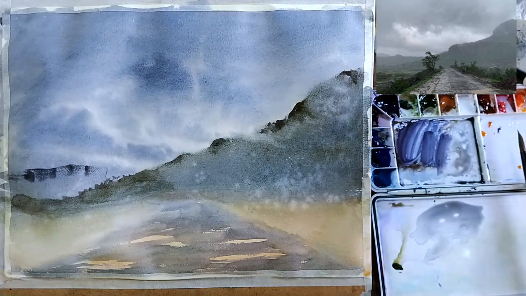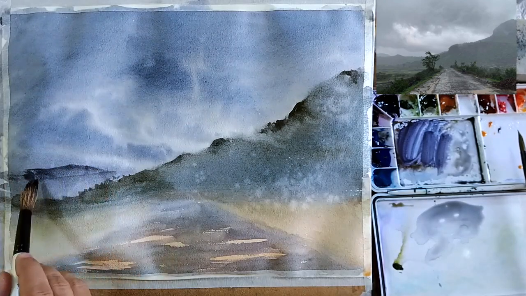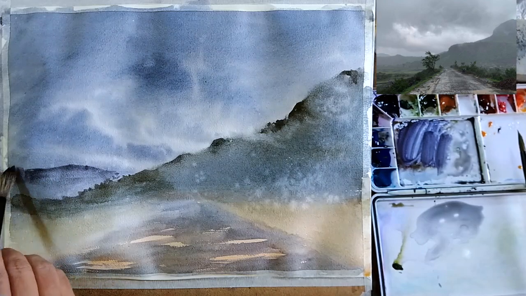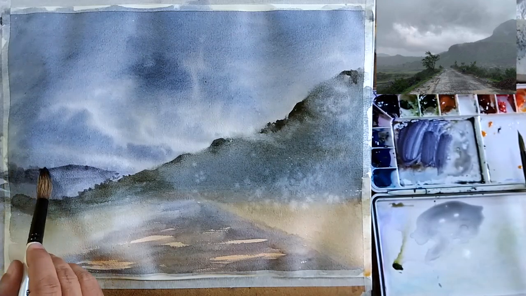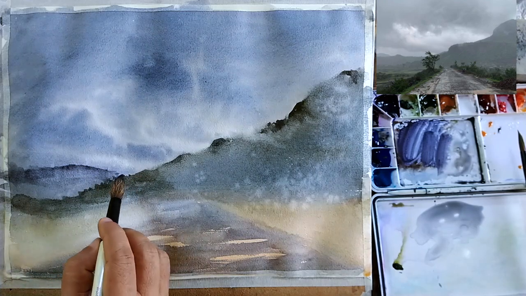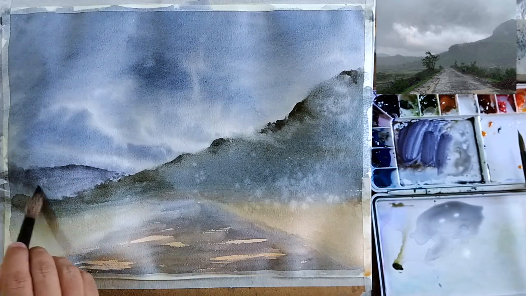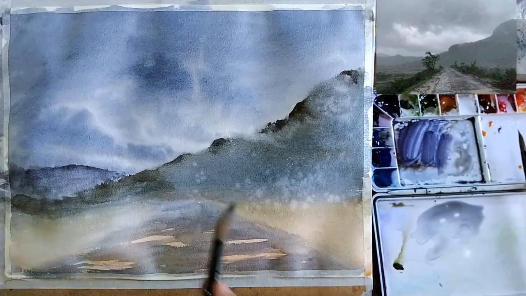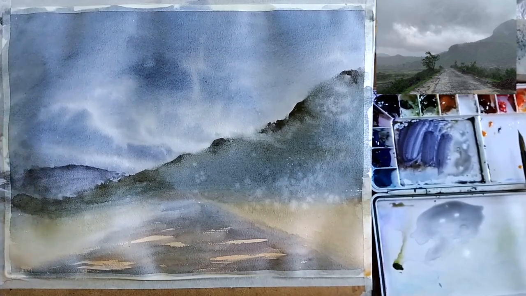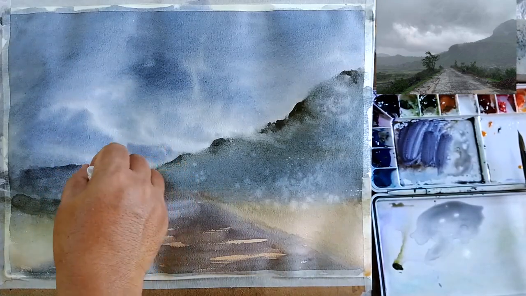Just dampening the brush and just trying to, somewhere it is losing the edge, somewhere it is precise.